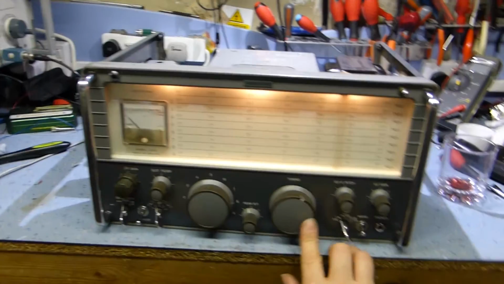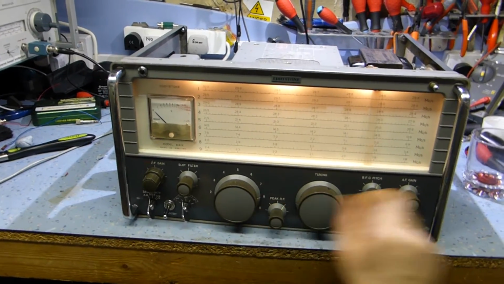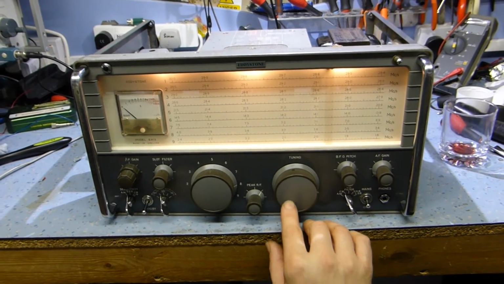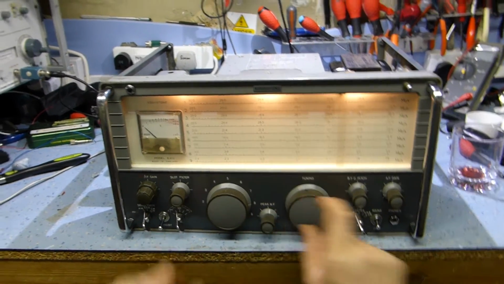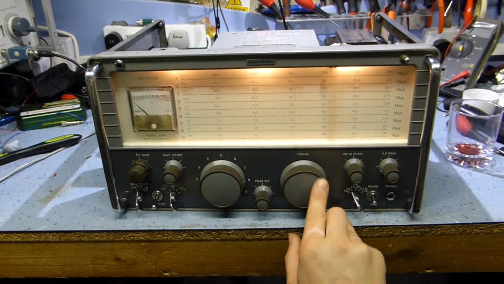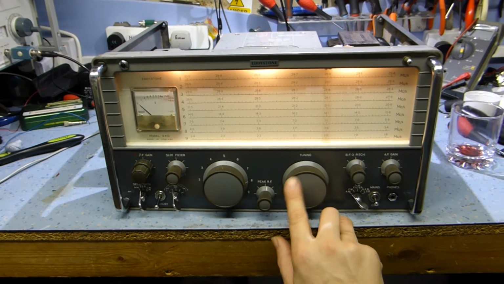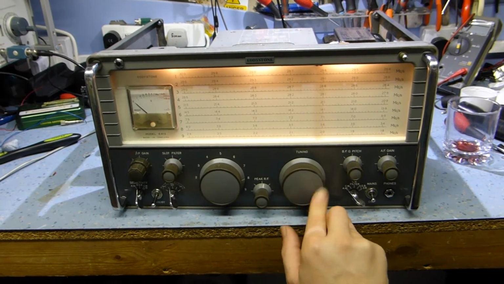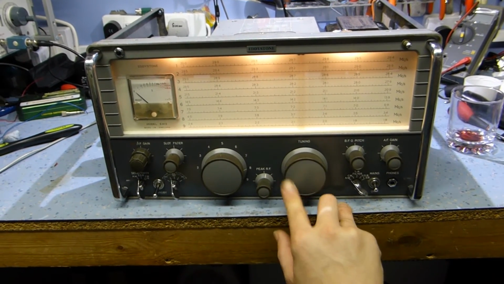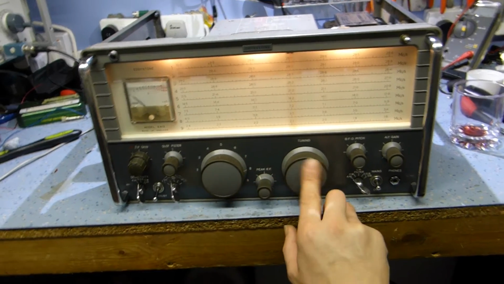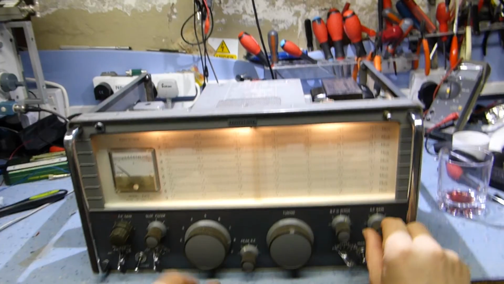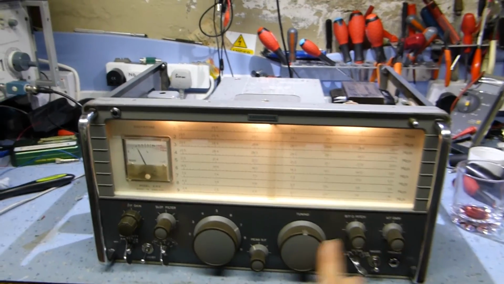Let's try band 8. So it looks like mainly that 7 megs is open tonight.